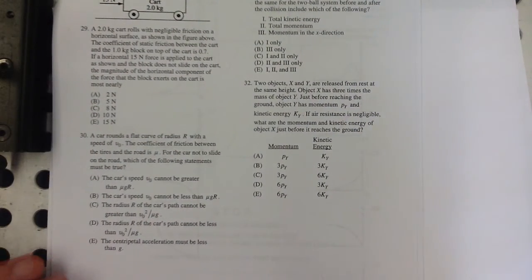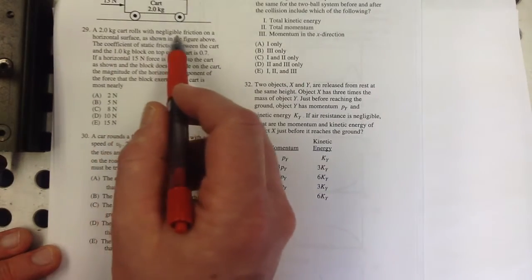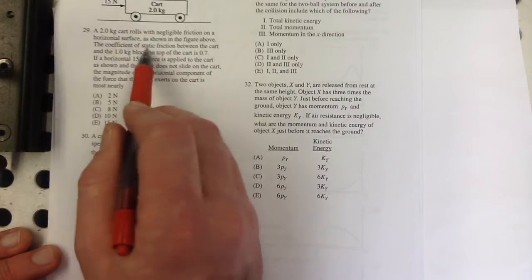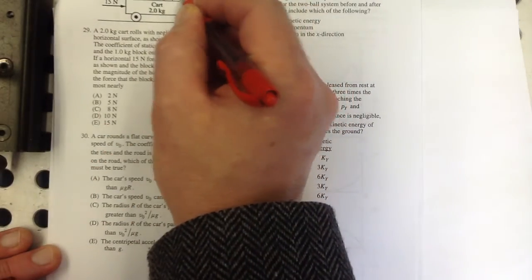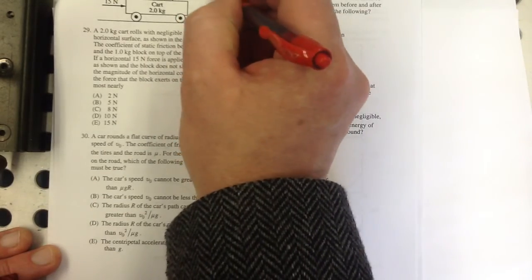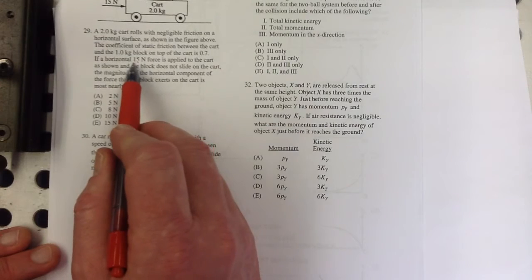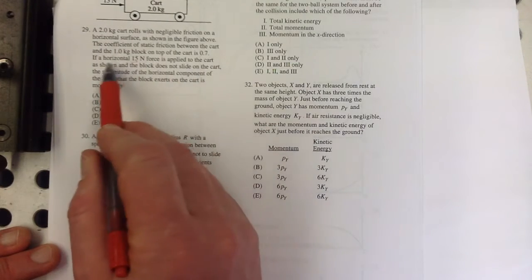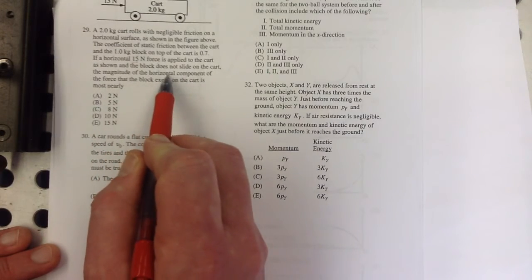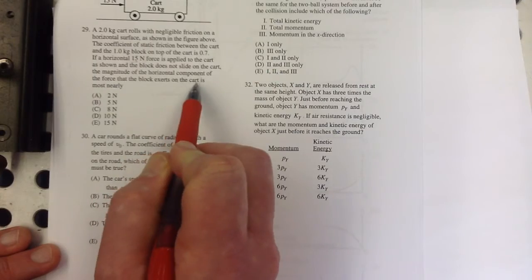Let's see, maybe one more in this video. A 2-kilogram cart rolls with negligible friction on a horizontal surface, as shown in the figure above. The coefficient of static friction is 0.7. Can't have more friction than that. If a horizontal 15 newton force is applied to the cart, as shown, and the block does not slide, what is the magnitude of the horizontal component of the force that the block exerts on the cart?